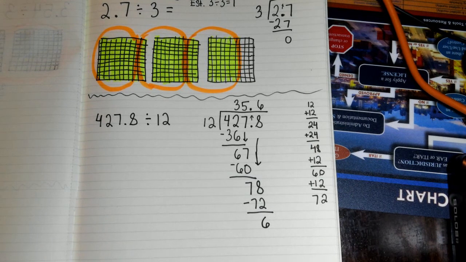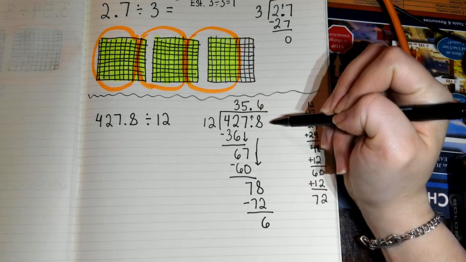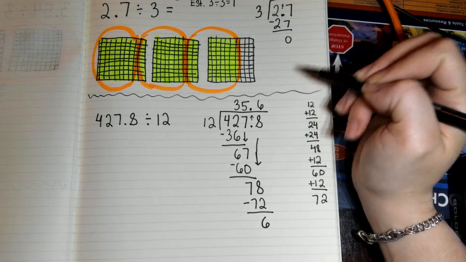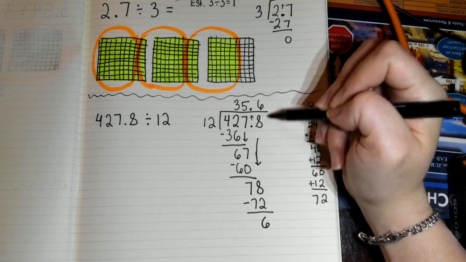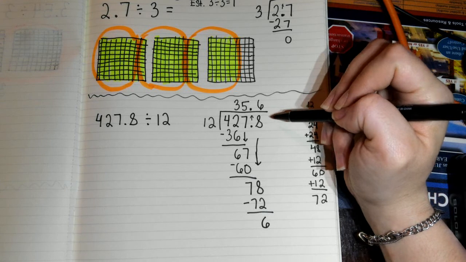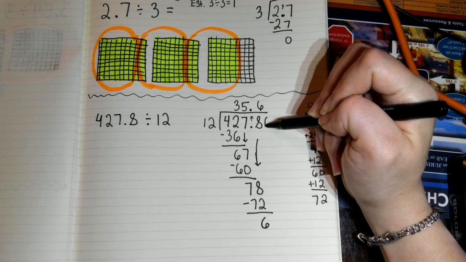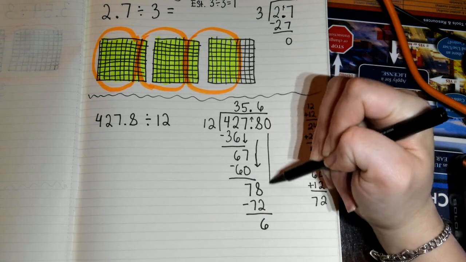So I have a 6 left, and you might be thinking, okay, well, that's just the remainder. Not quite. We don't really do remainders when we're working with decimals, right? That's more 4th grade stuff. We're past all that. Instead, we know that we can just keep going by adding a what here? Behind the 8. What can we add? A 0. By adding a 0, we can keep going.